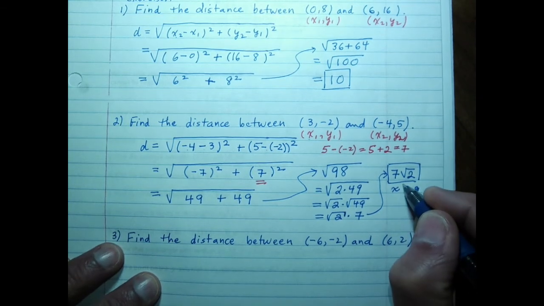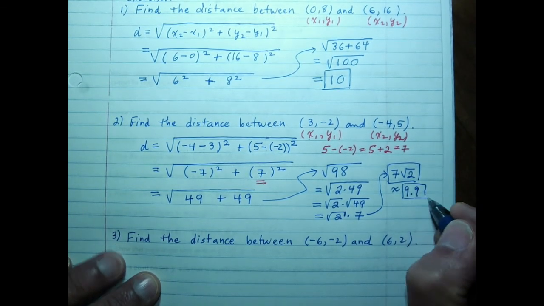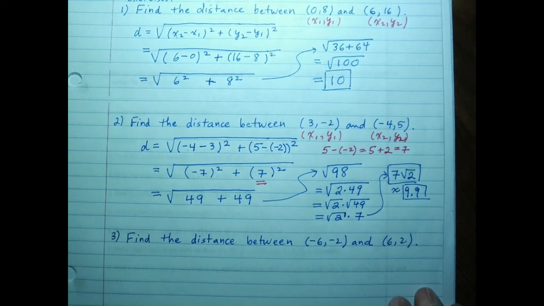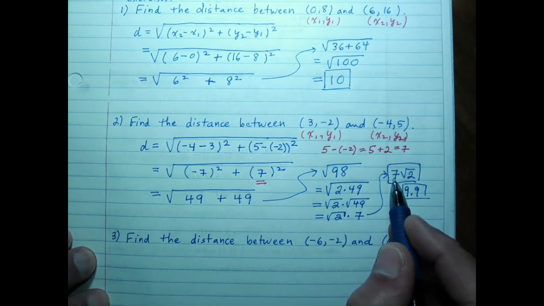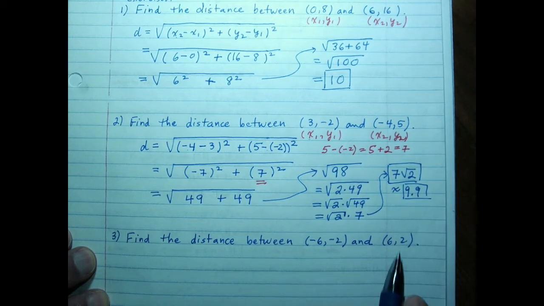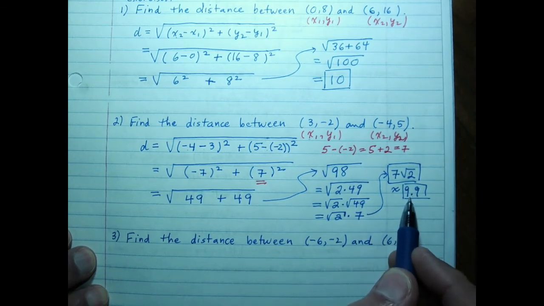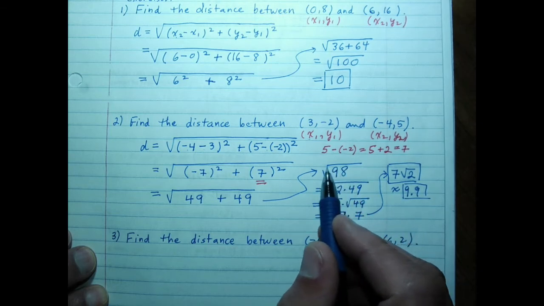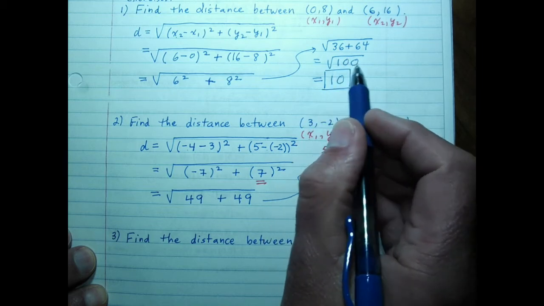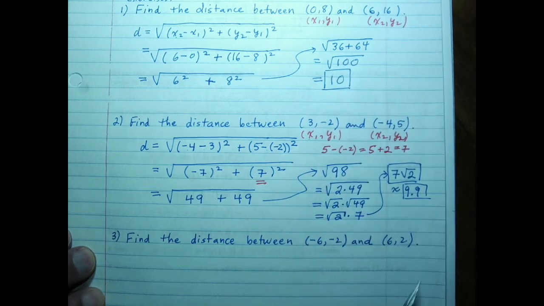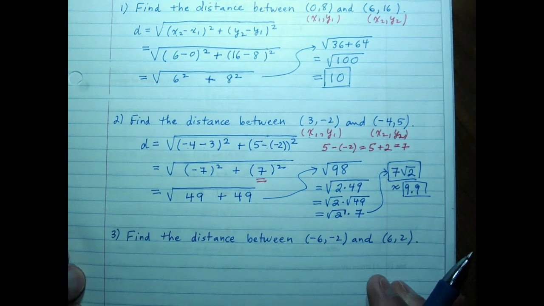So the actual distance I see a little bit better from the decimal value than I do from the 7 radical 2 value. I can also see that 9.9 makes sense, that that's really close to 10, because I'm taking the positive square root of 98, very close to the positive square root of 100, just slightly smaller as we see from our decimal.